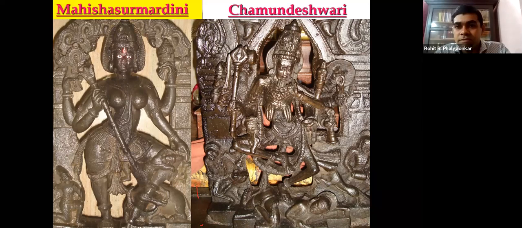And again you can see right on the top she's wearing a jata mukut, which is supposed to be worn by gods or goddesses who are either meditating, or who are having a very fierce or ugra form.